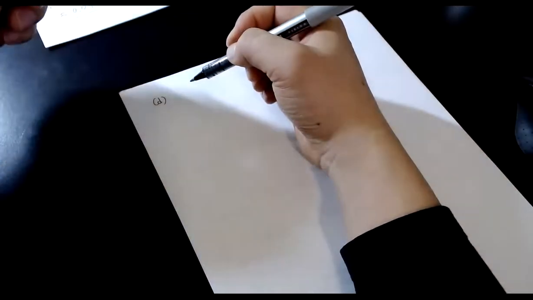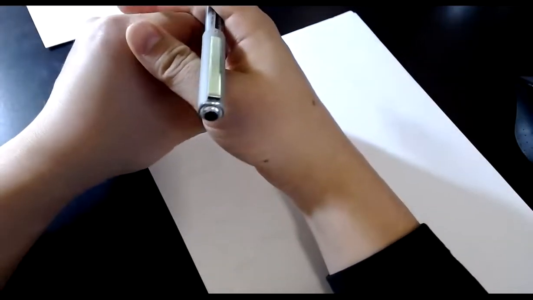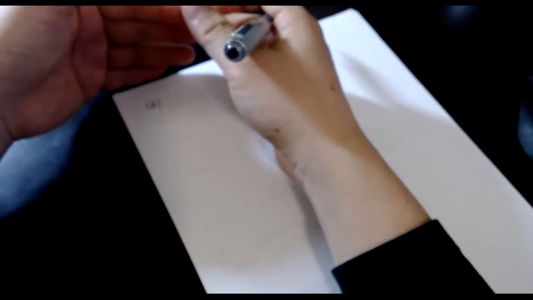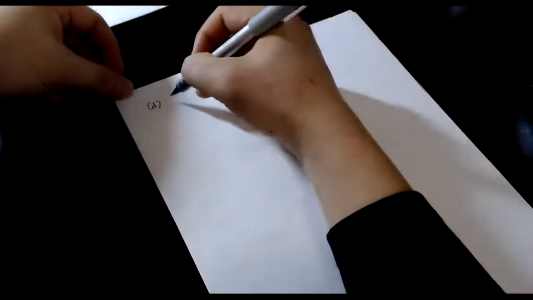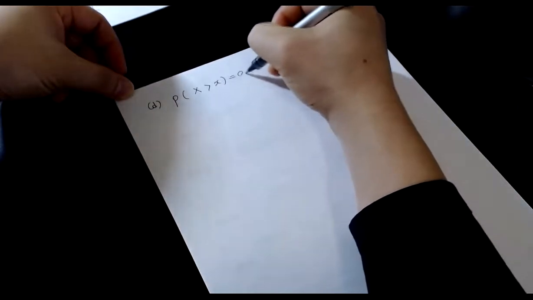So the first one, we're going to find the time where the probability that the starter motor failure occurs is greater than X equals 99%. What does that mean? We want to find the probability that X is greater than x equal to 0.99.